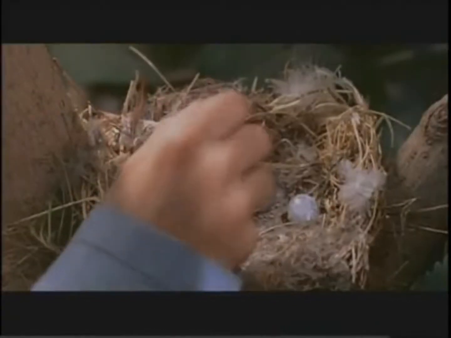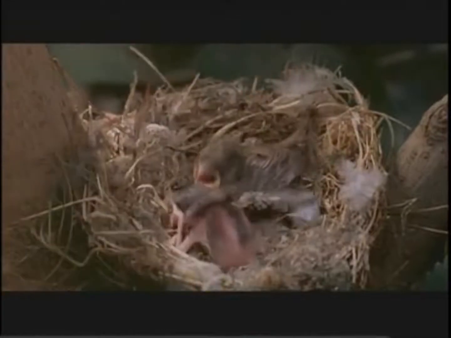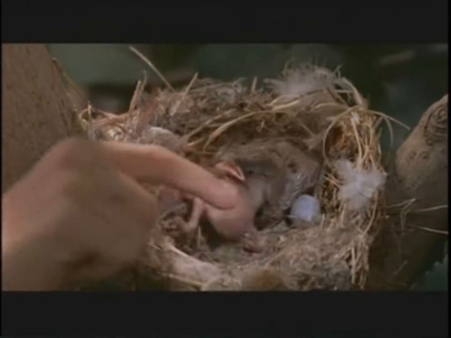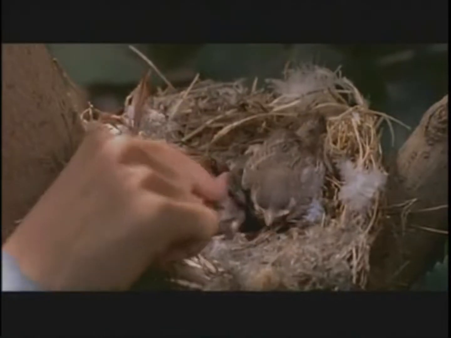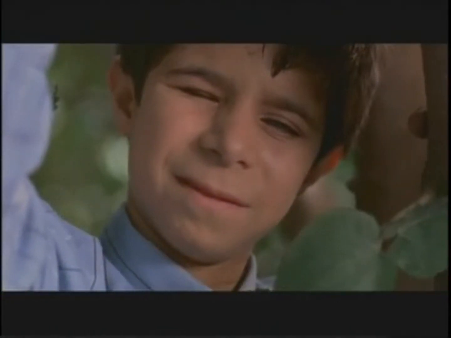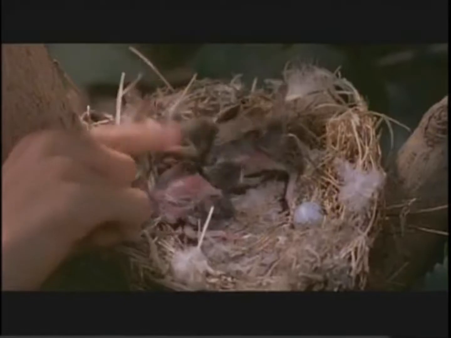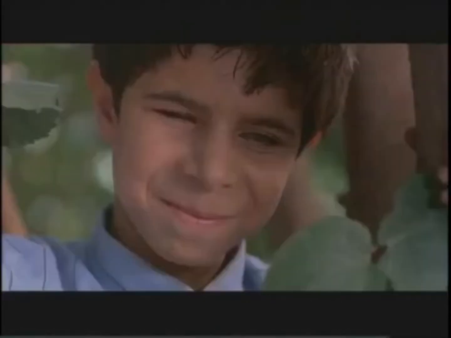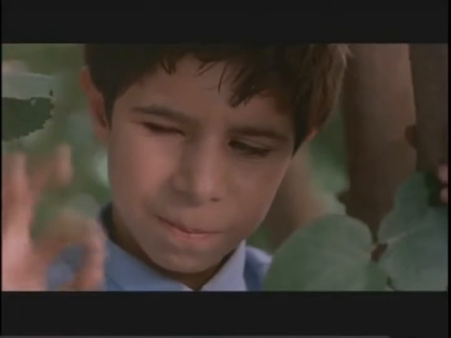Smiling, he removes the chick from his shirt pocket and drops it gently into the nest beside another fledgling. He rubs the top of the chick's head with his index finger. Muhammad wiggles his finger like a worm and taps the chick's open beak. Smiling, he slowly lowers his hand.